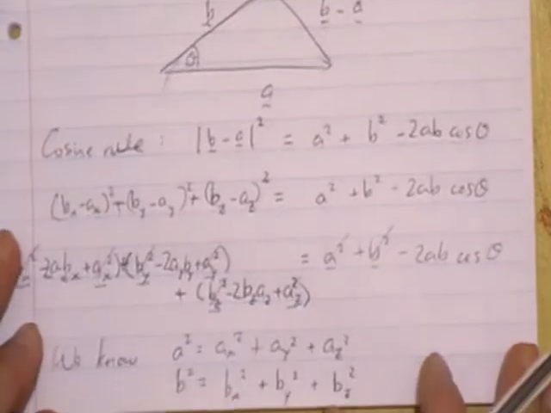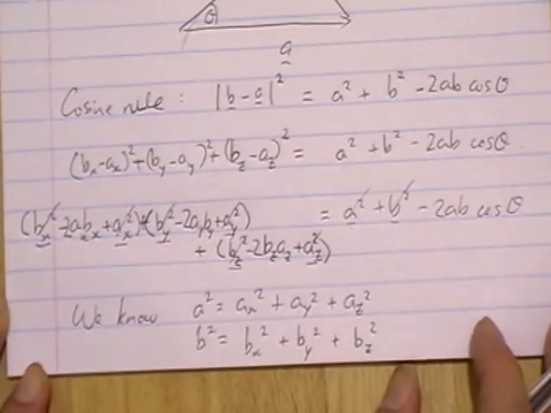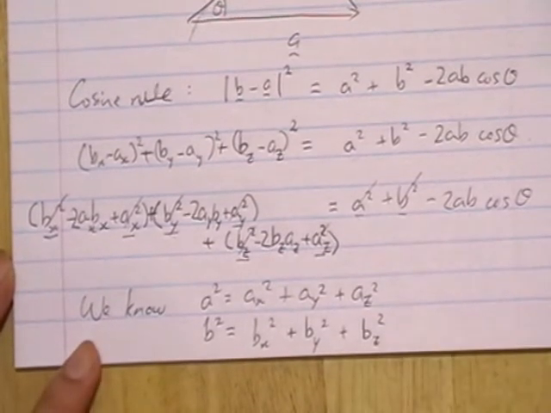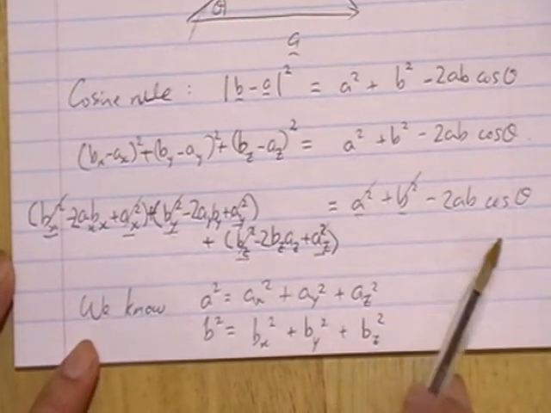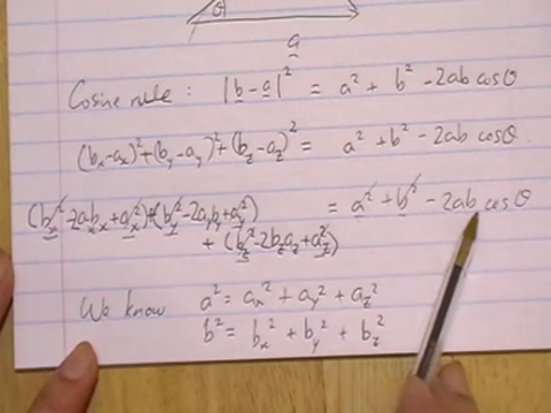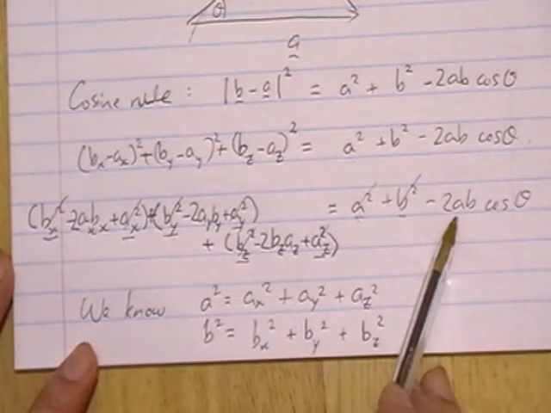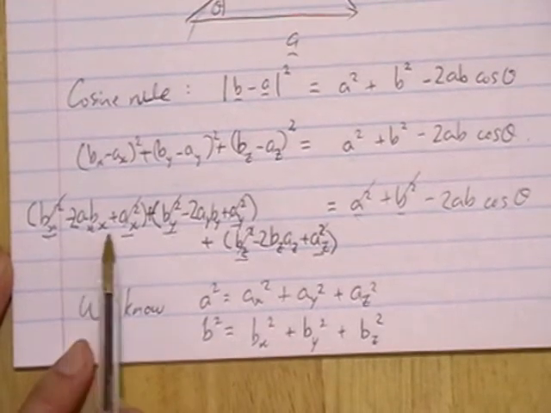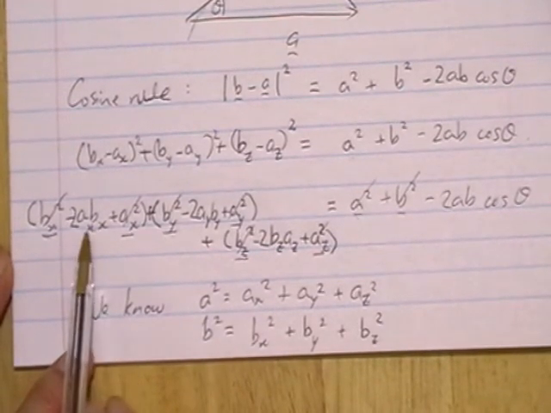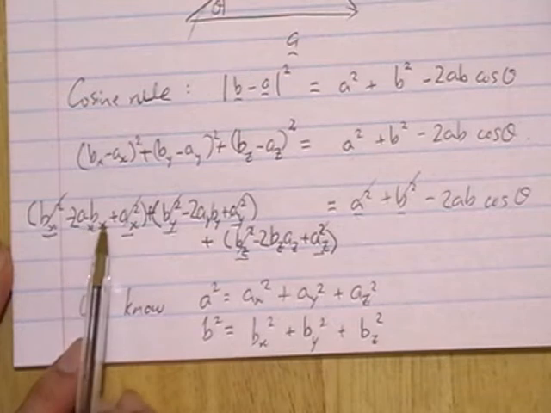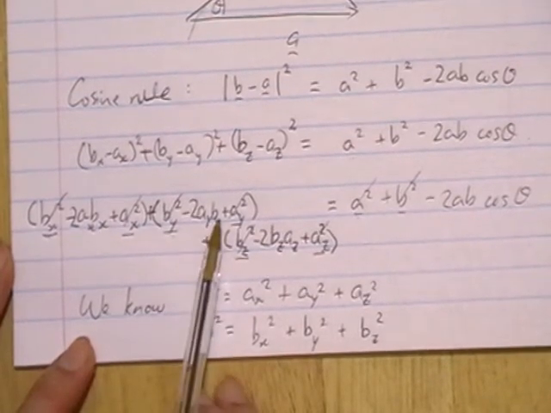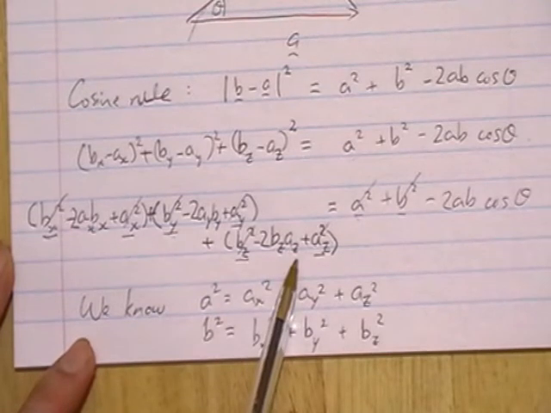Now if you look at what we have so far, we have on the right side the lengths a and b and the cosine, and on the left side we have the components of a and b multiplied together.